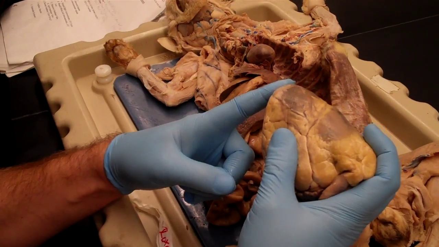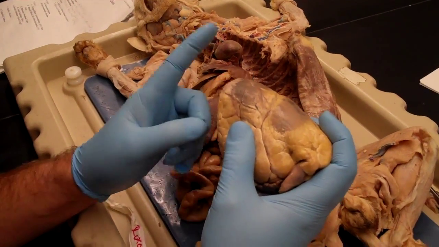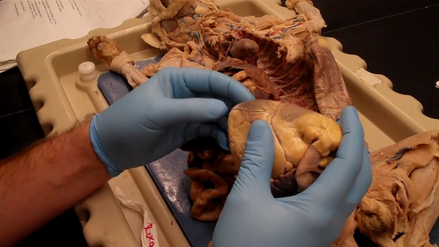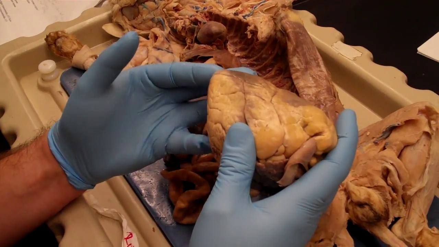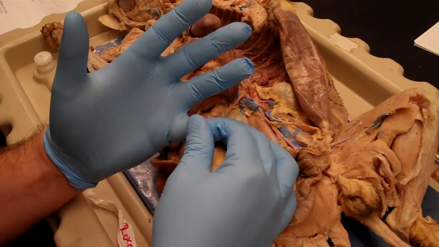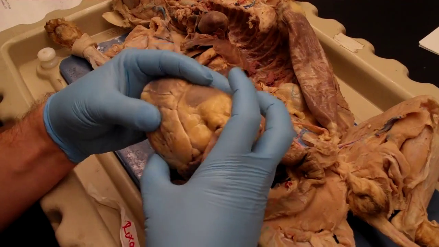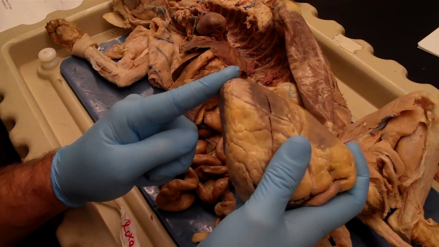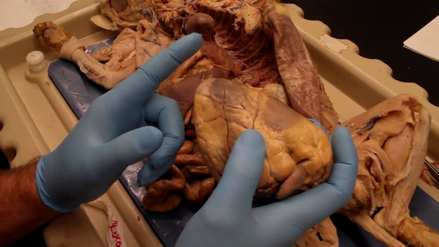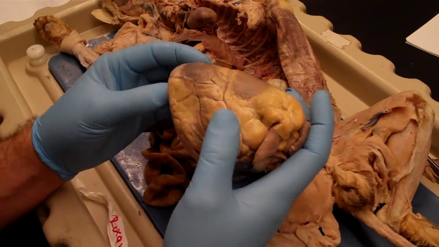If you touch the apex of the heart, you're touching the left ventricle. That's the rule. In terms of the heart, the left ventricle takes up more room than the right ventricle, which makes sense because the left ventricle pumps to the entire body. Right ventricle only has to pump to the lungs. So the left ventricle takes up more of the heart. So if we touch the apex, we know we're touching the left ventricle. The question is, where does the left ventricle end and where does the right ventricle begin?